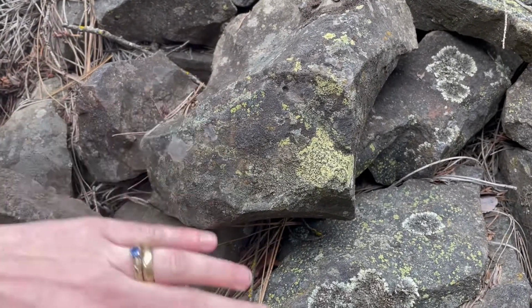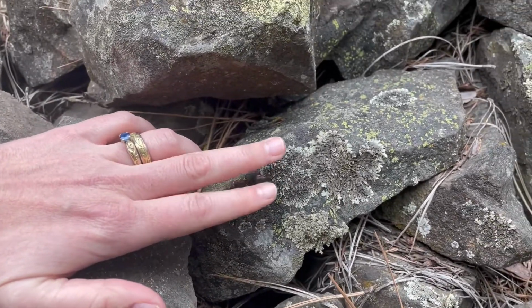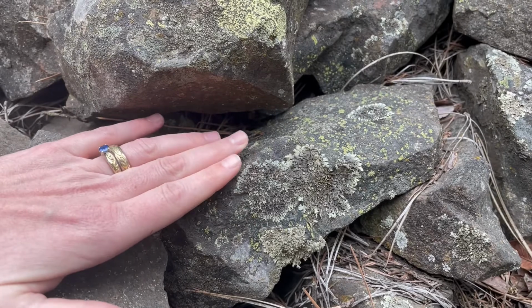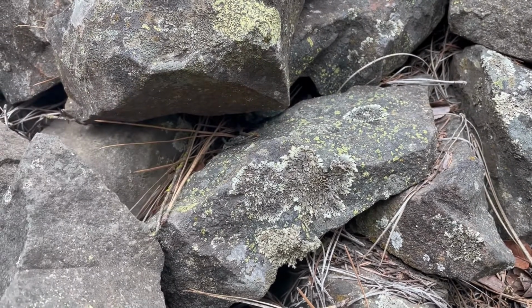And if you look a little bit farther down, here we have another example of a foliose lichen. This is a green rock shield in the genus Xanthoparmelia. There are hundreds of lichen species in the Spokane area, and I hope you have a great time looking for them during the Bioblitz.